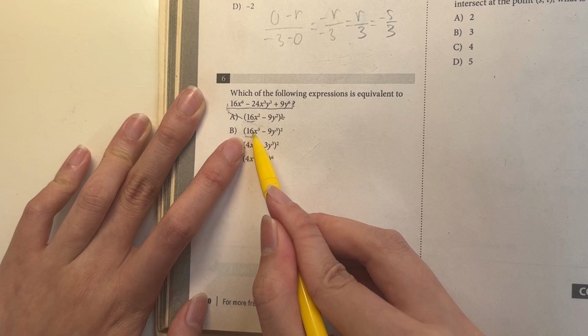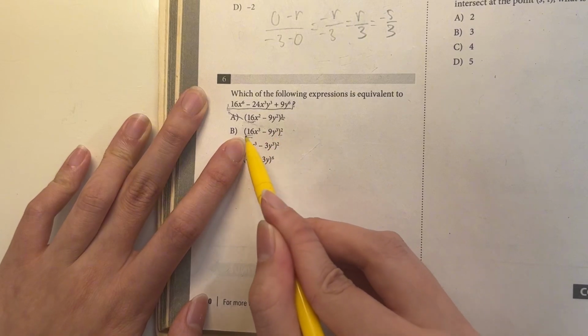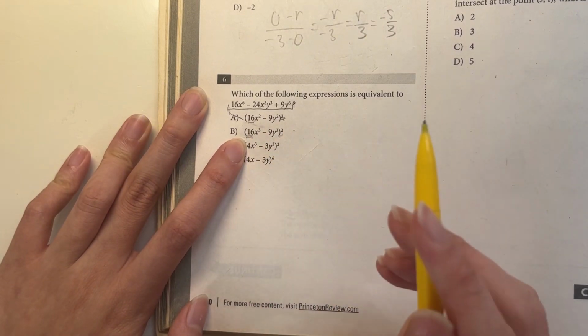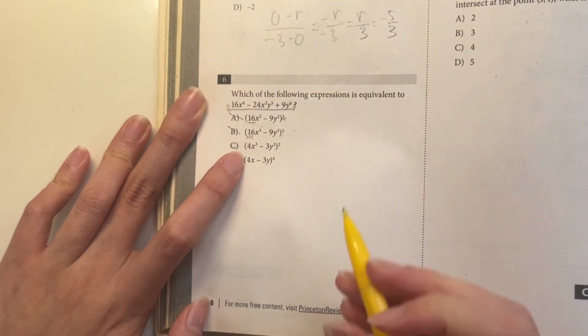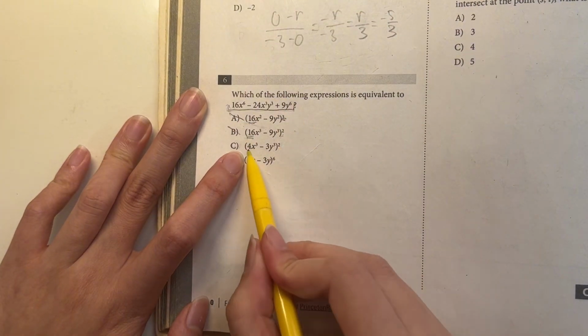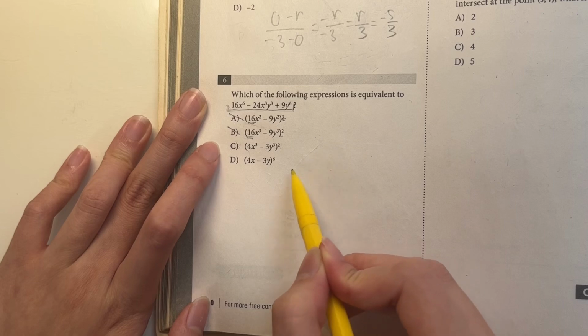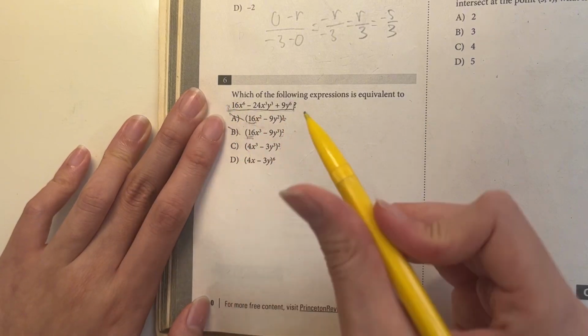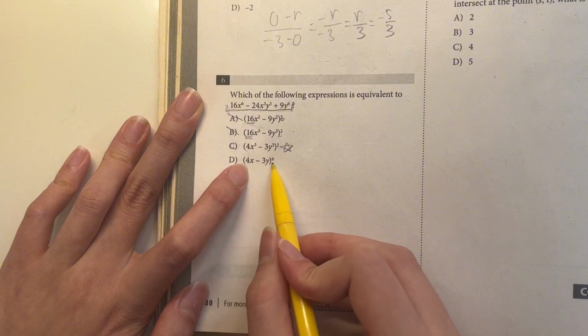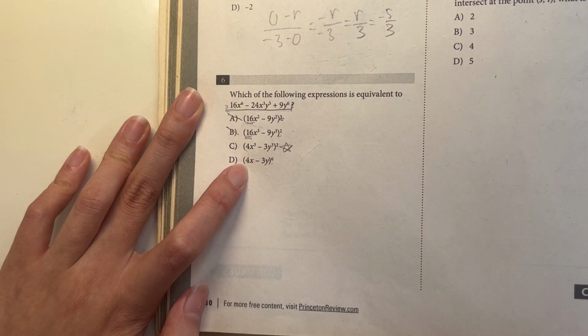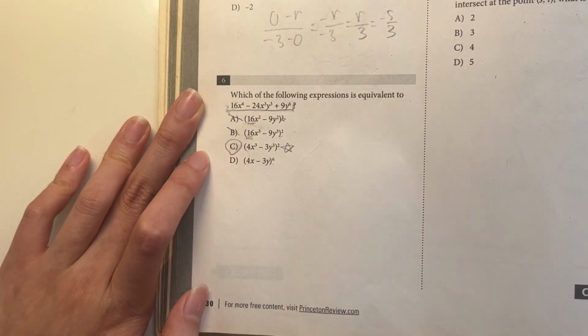For B, I'm going to again look at the coefficient, 16 squared. 16 squared is also going to be a really big number, one that is not listed in this expression. So B is not the answer, but looking at answer choice C, we have 4 squared, which is 16. Oh, so that does work. So I'm going to leave that alone and look at answer choice D, 4 to the 6th power. That's also going to be a really big number. So C is going to be the answer.